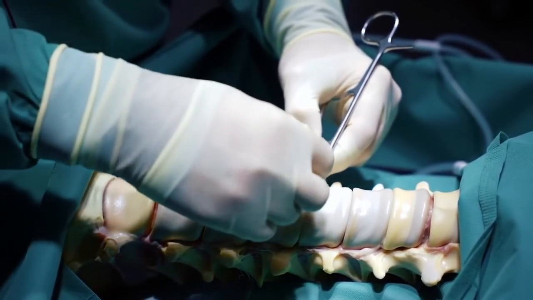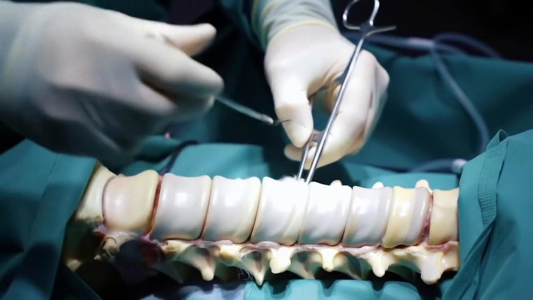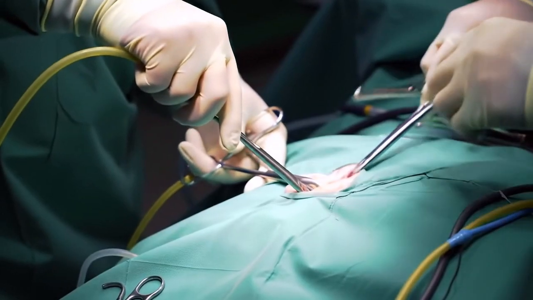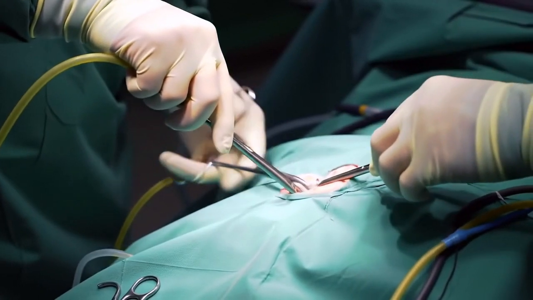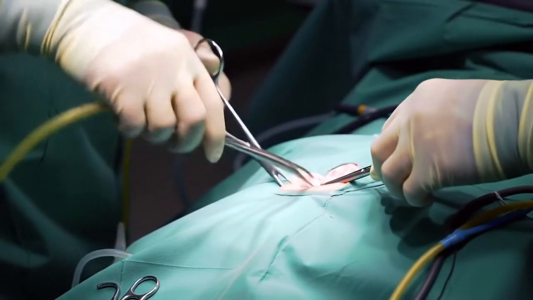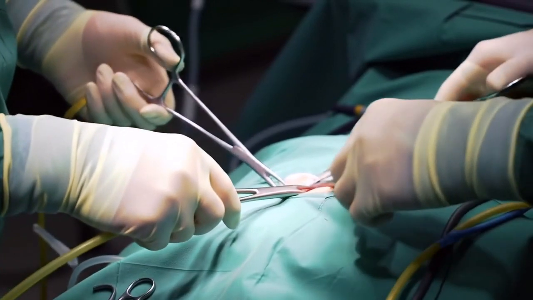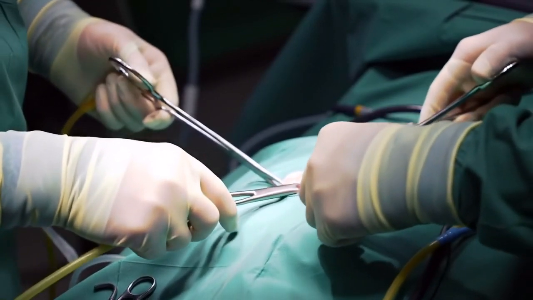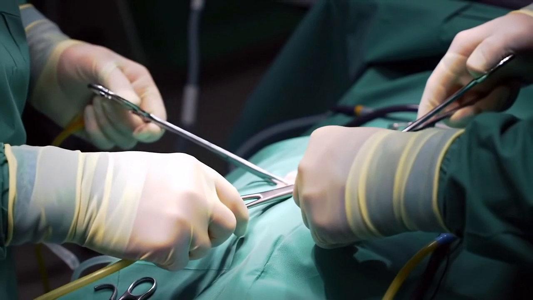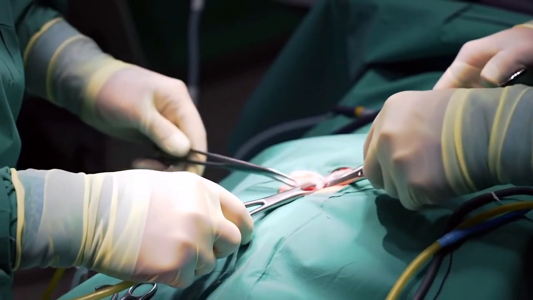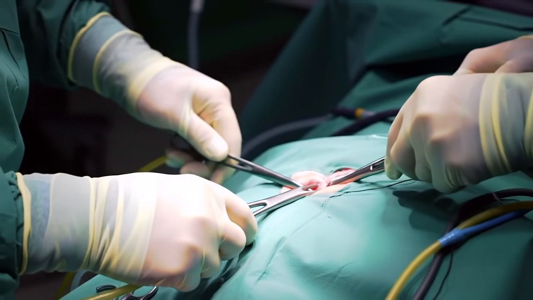Symptoms that might lead a doctor to recommend a laminectomy often involve nerve compression, such as pain that radiates down the leg, sciatica, or arm, radiculopathy, numbness, tingling, or weakness in the legs, feet, arms, or hands, difficulty walking or maintaining balance. In severe cases, loss of bowel or bladder control. This is a medical emergency. How is the procedure performed?